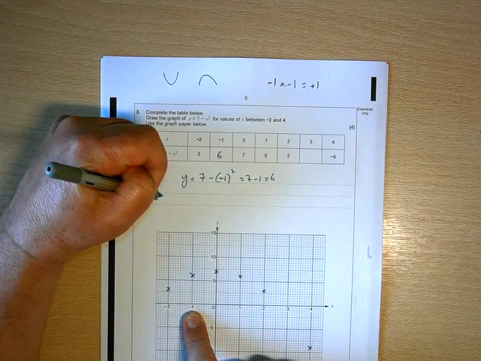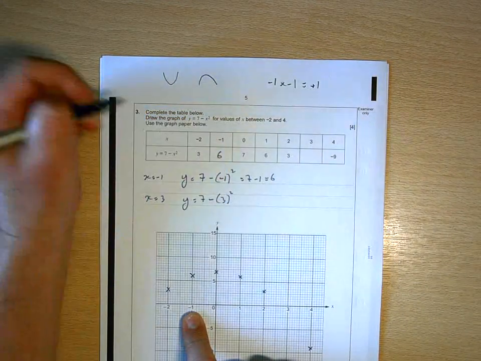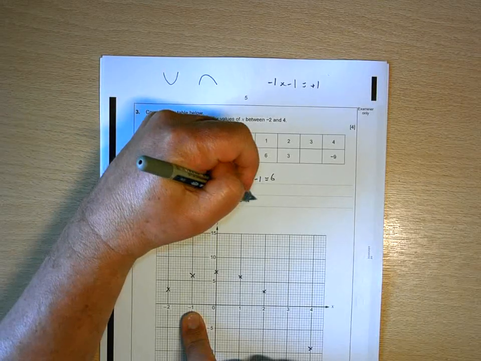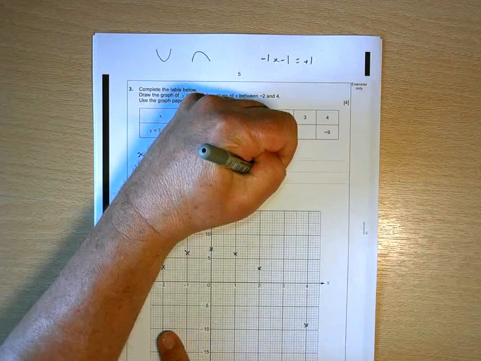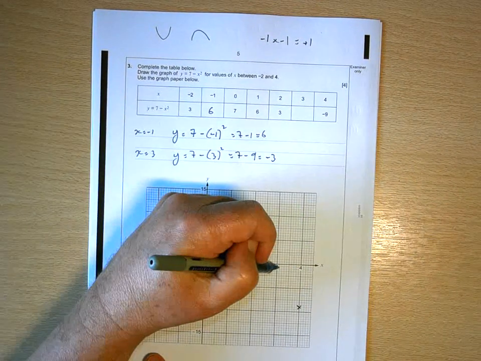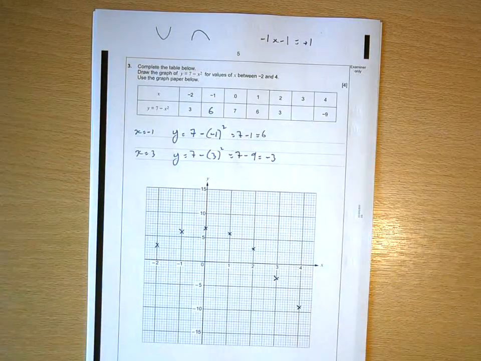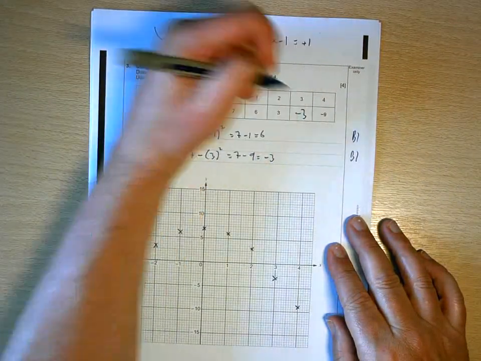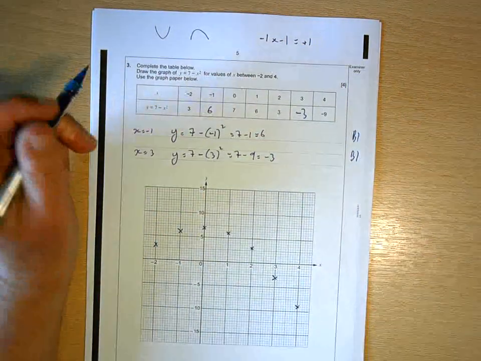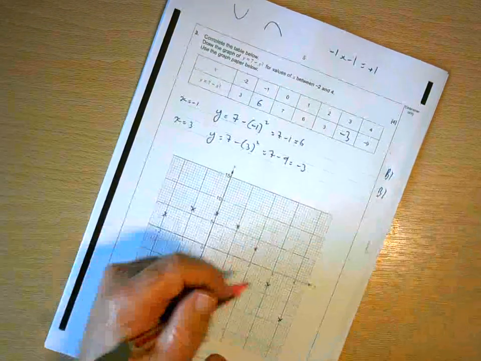x equals 3, y equals 7 take away 3 squared will be 7 take away 9, which is minus 3. So 3, minus 3 is there. So we've got 1 mark for 6, 1 mark for minus 3. We then have to draw our graph freehand.